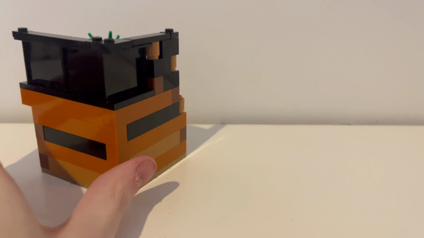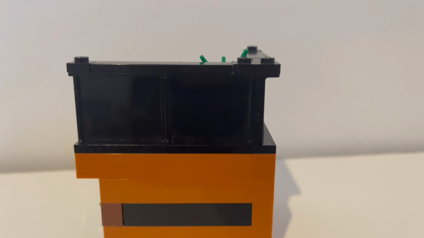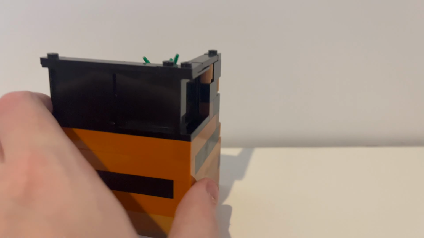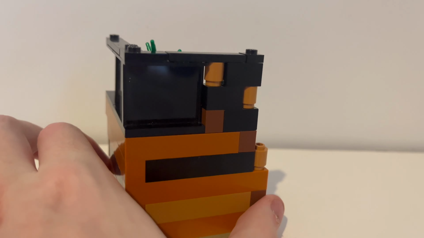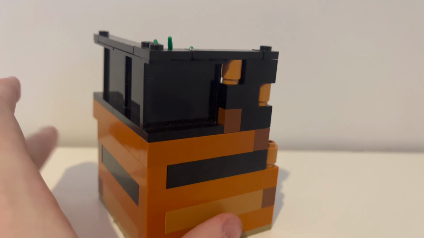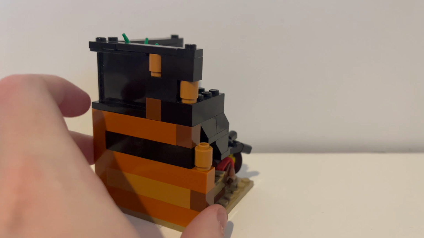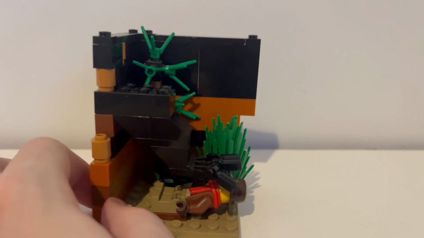And I did cheat with the black pieces at the back, because I used some of these 1x4x3 panels, because I didn't have the necessary black bricks. And I cheated a little bit using more brown than what I might otherwise should have, because I was running low on the black bricks.